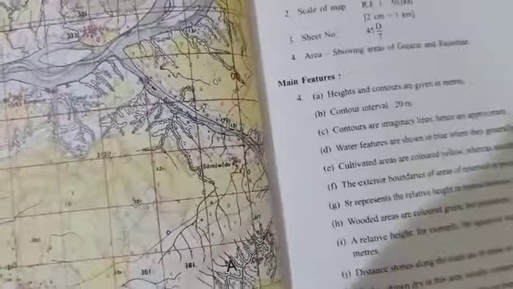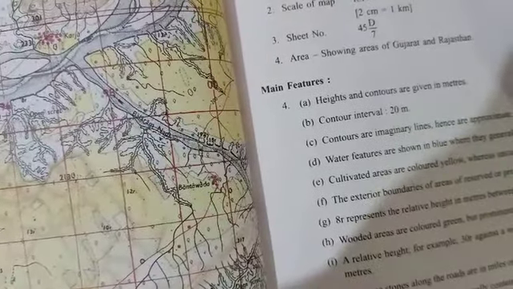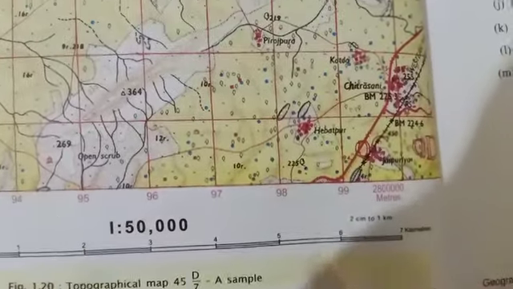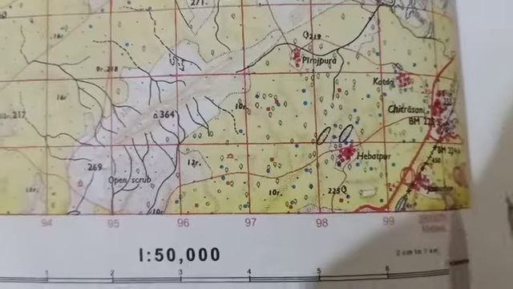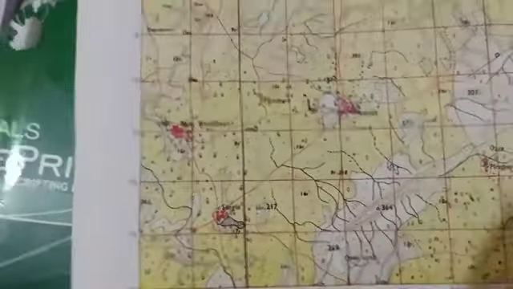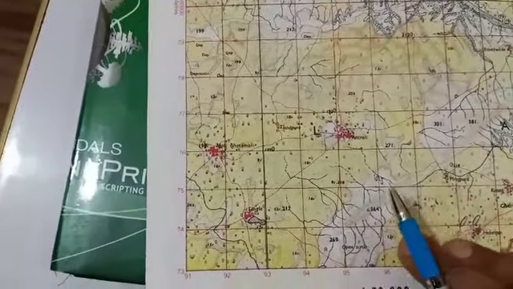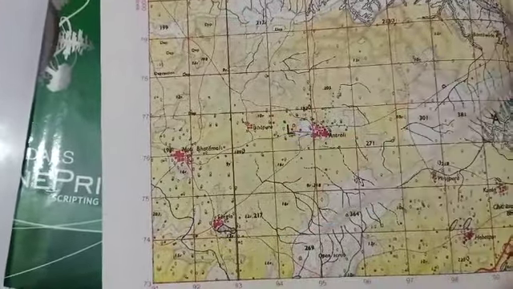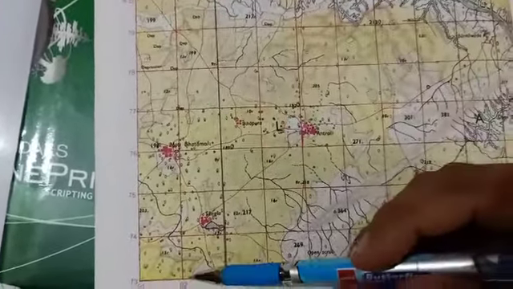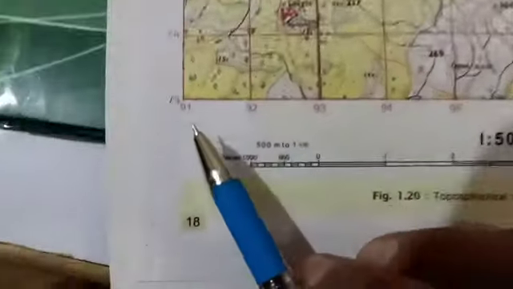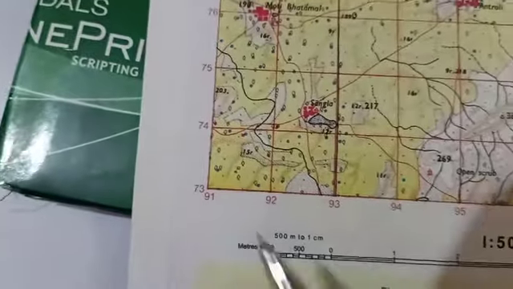Now we have to see how to interpret a topographical map. Topographical maps are called alphabetically numbered maps. See here, we can see alphabetical numbers. Moreover, last year we said that these have a set of vertical lines as well as horizontal lines. These vertical lines are known as eastings, because these numbers are increasing from west to east.